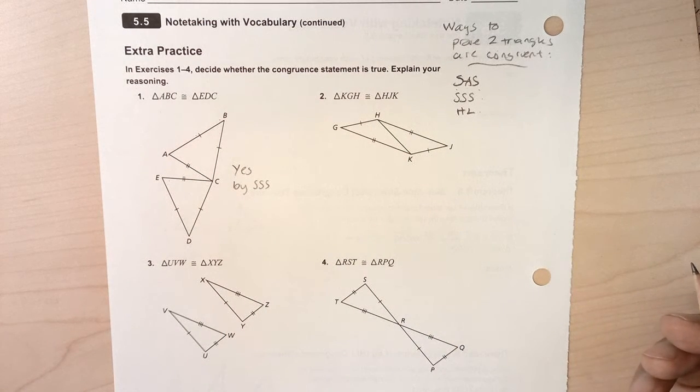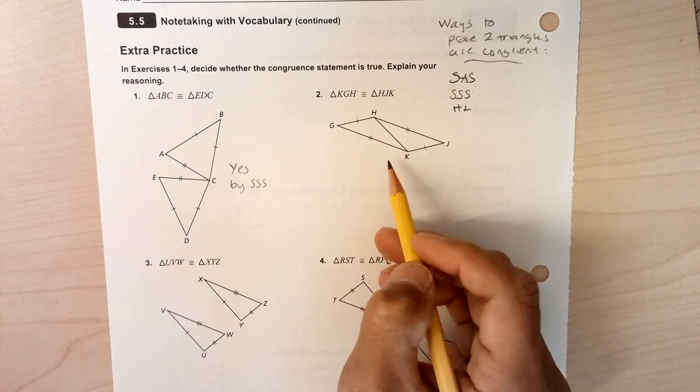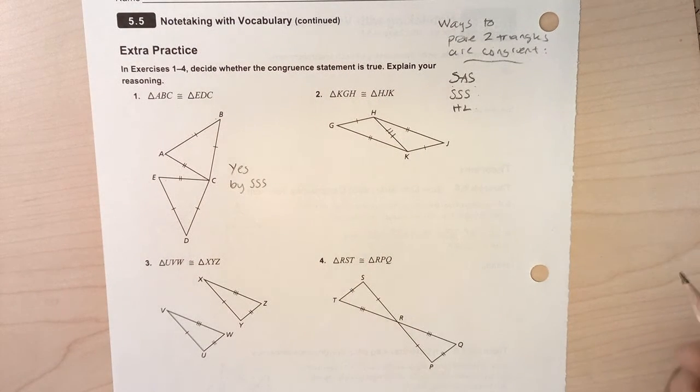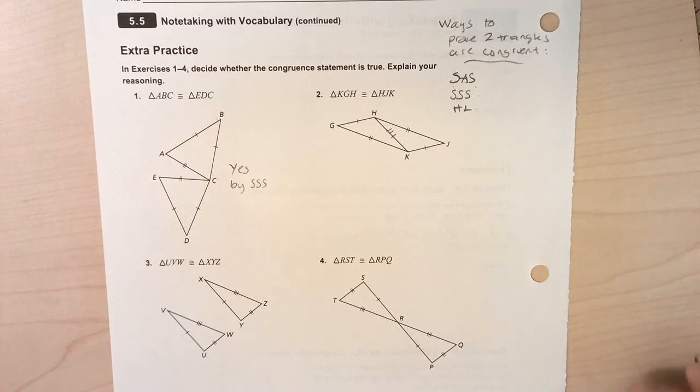And then on number 2, if you take a look at that, and some of you might be saying, well, only two sides of triangle KGH are congruent to two sides of triangle HJK. But here's something that you have to keep in mind. Side HK is the same length in both of the triangles. So HK is congruent with itself, specifically by the reflexive property. Even more specifically, by the reflexive property of congruence, not the reflexive property of equality, because we're talking about a segment, and a segment is congruent with itself.